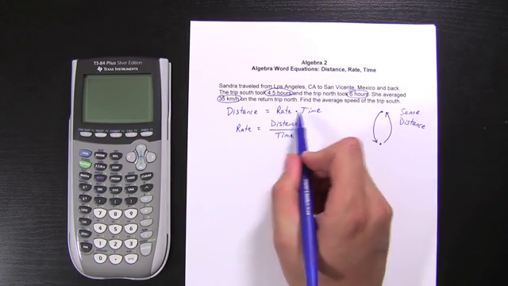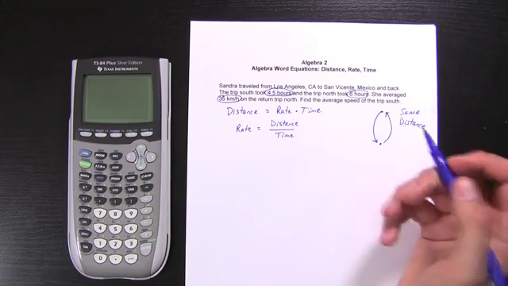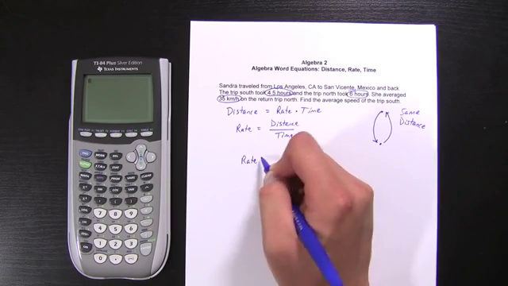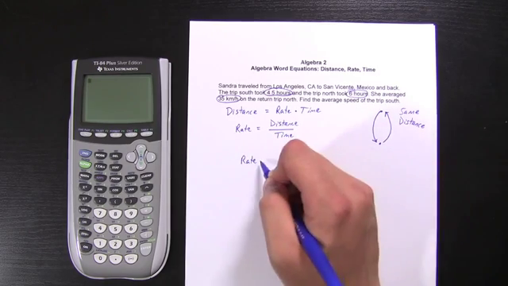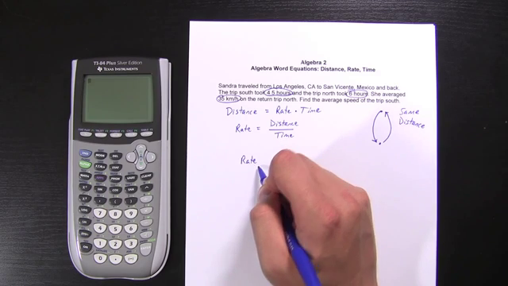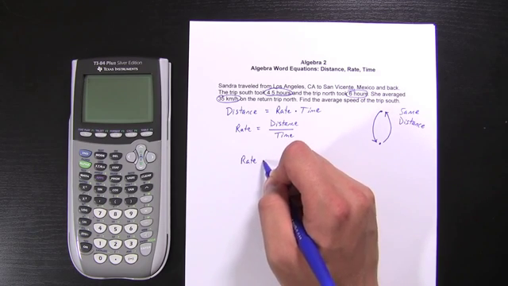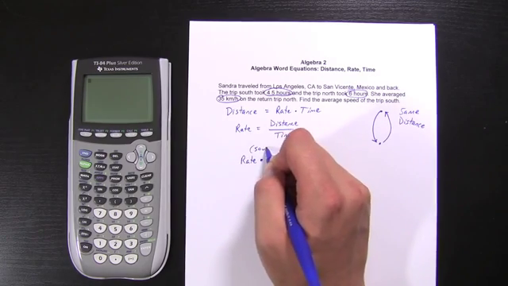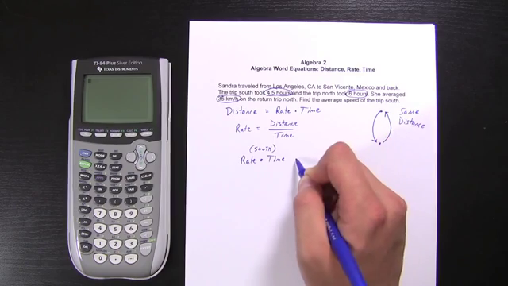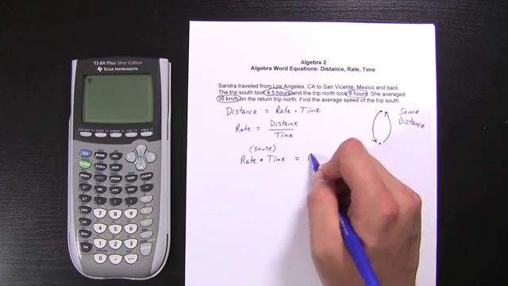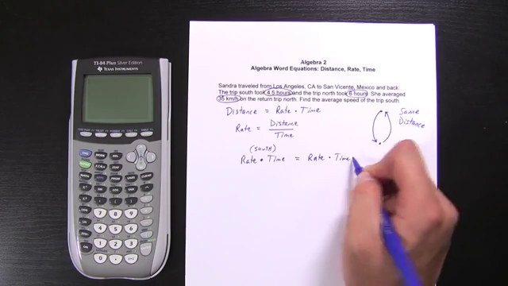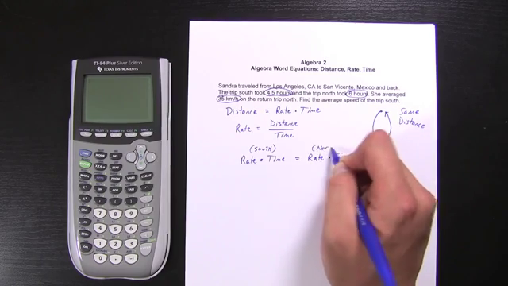That means that these are going to be part of the problem. So let's say that we have the rate for the trip south times the time it took to go south. This is our southern part of the trip. And then we're also going to have a rate times time for the northern part of the trip.